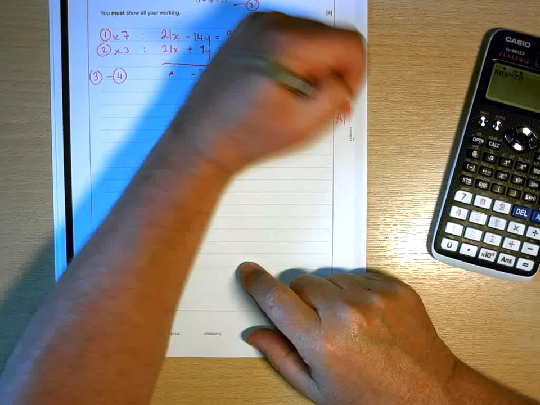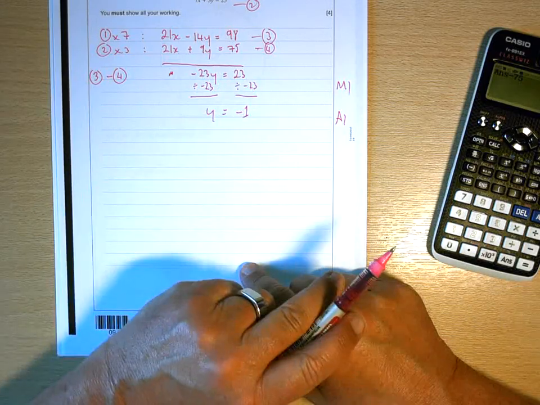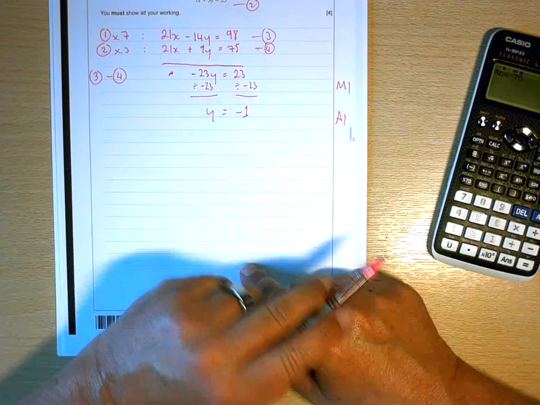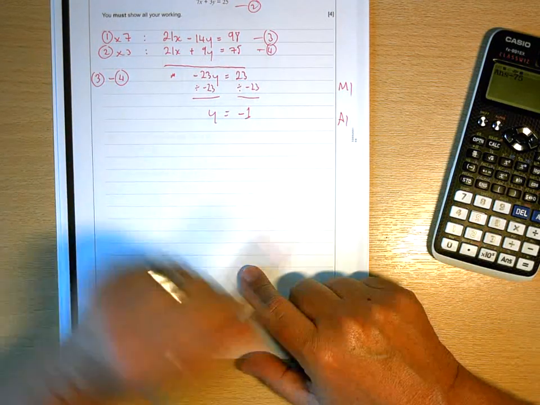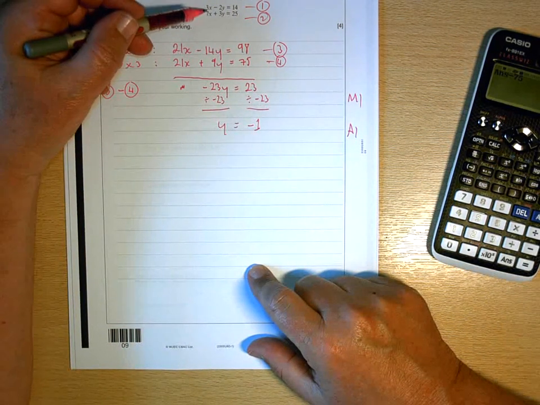That gets us 2 marks. 1 mark for getting it down to minus 23y is 23, eliminating the x. 1 mark for then getting it correct. And then for the second pair of marks, we then plonk this back into one of the equations we're given.